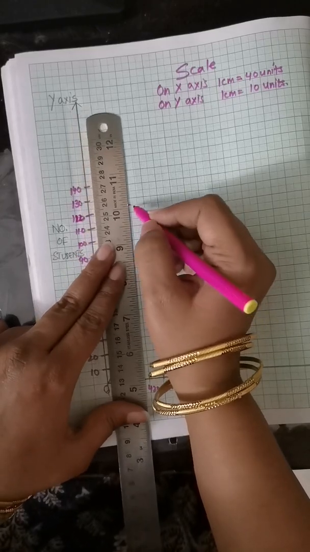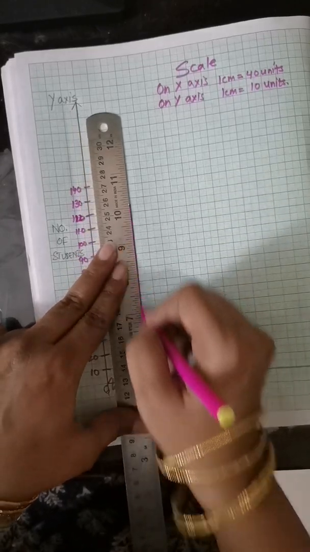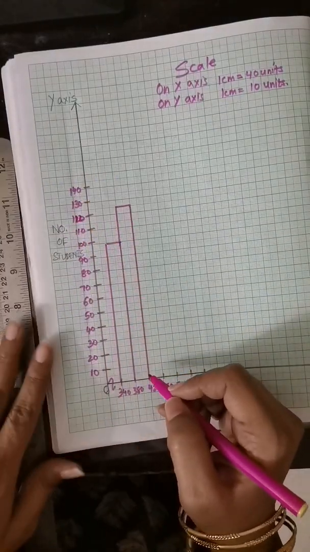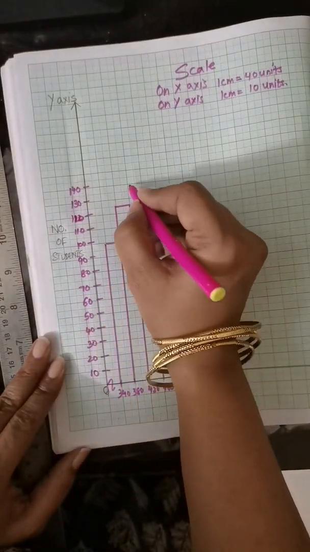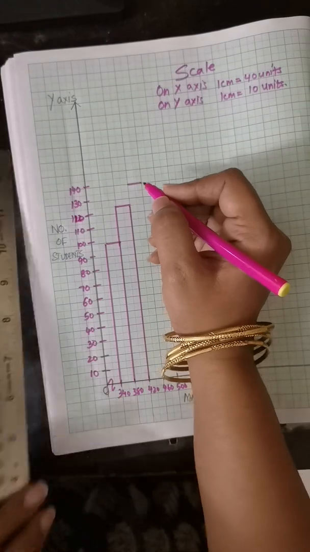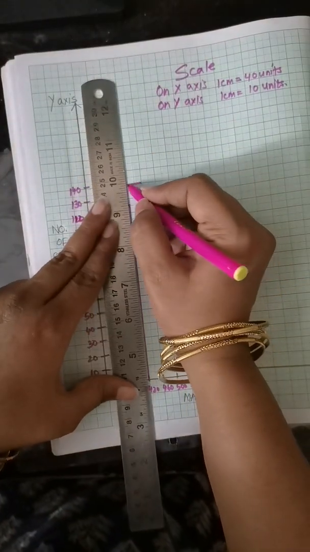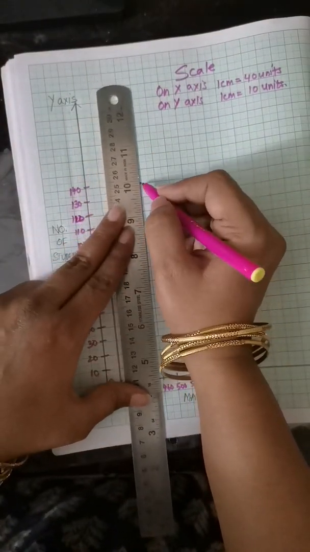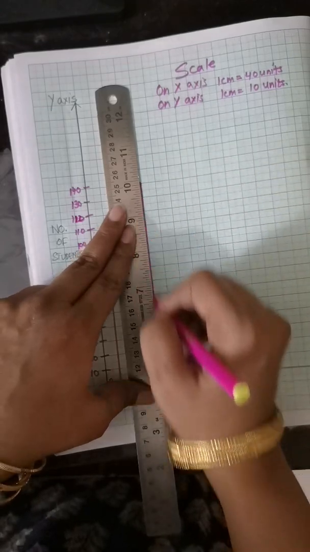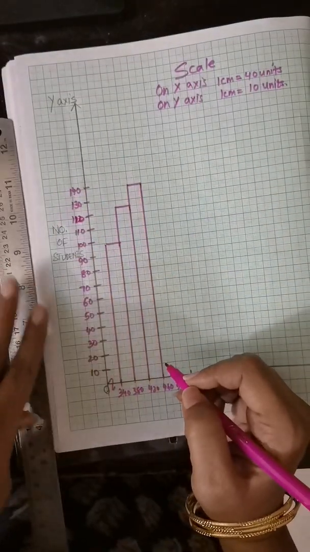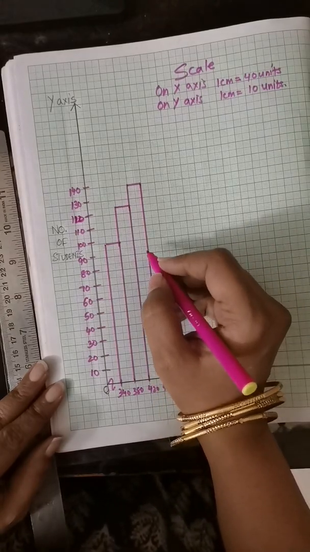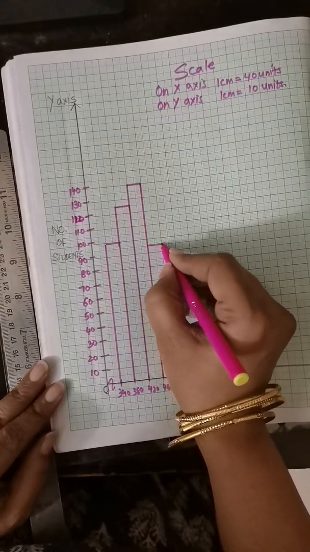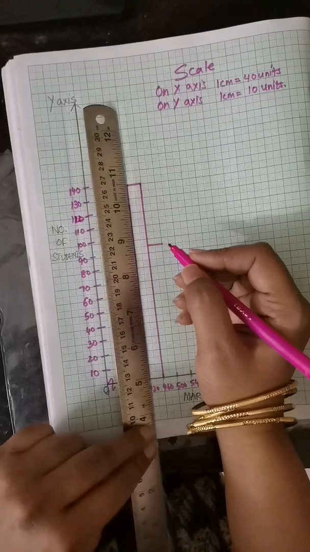Okay, again we'll draw a bar. Next is 140. 140 means here. Again we will draw the bar. Okay, next is 95. 95 means between 90 and 100 you will get 95.